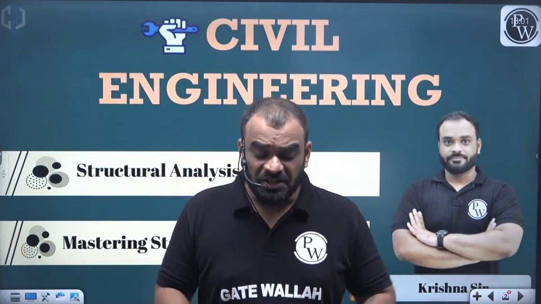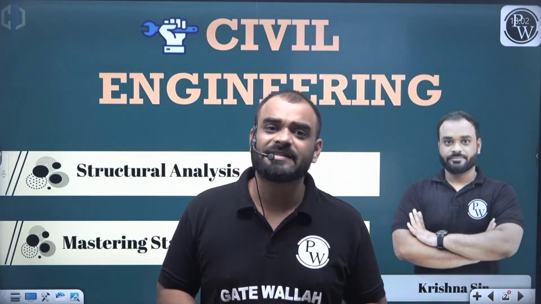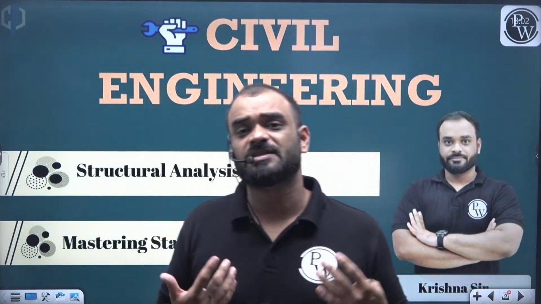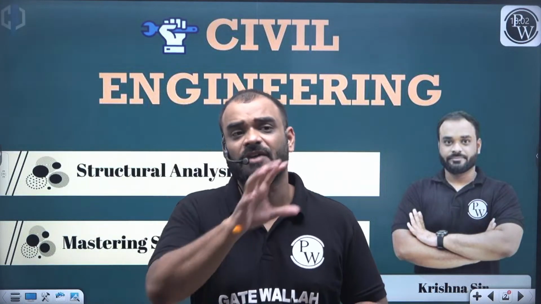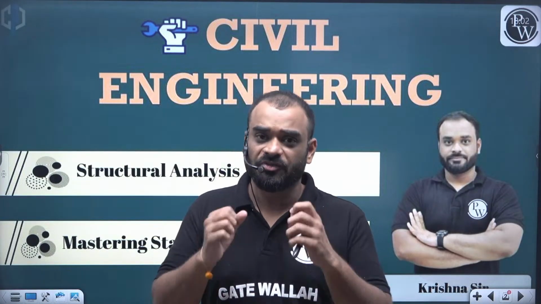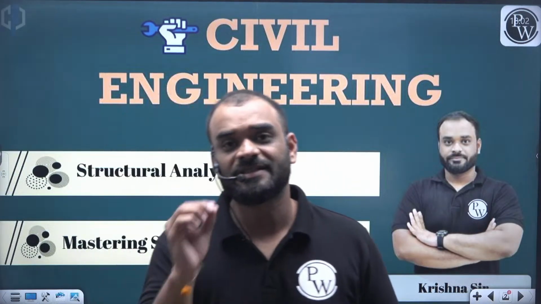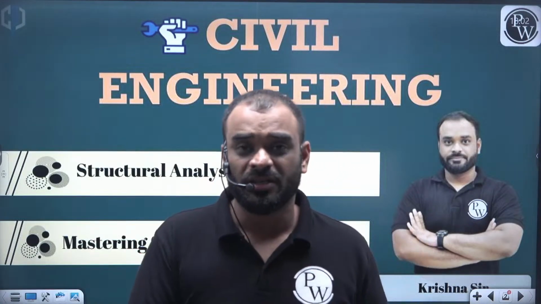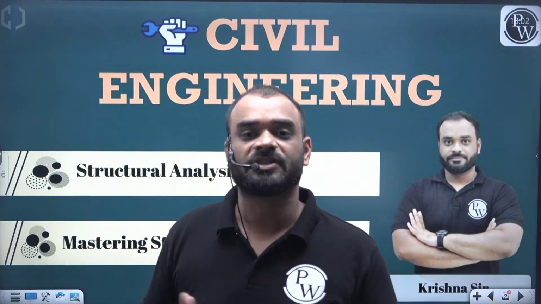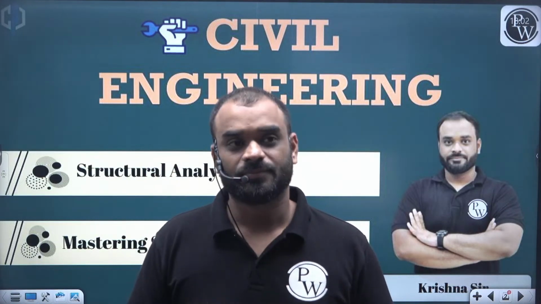If we talk about a determinate structure, it is very simple: this structure can be analyzed completely by using static equilibrium equations alone. That means you are able to find the external support reactions and the internal reactions also. But suppose you have a structure in which the static equilibrium equations are not sufficient to find all the reactions, whether internal or external. In such a situation you need some extra equations to solve it, and that structure is known as an indeterminate structure.